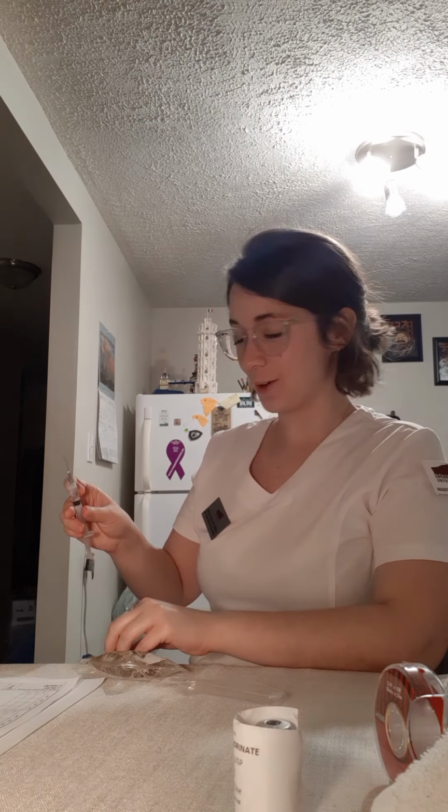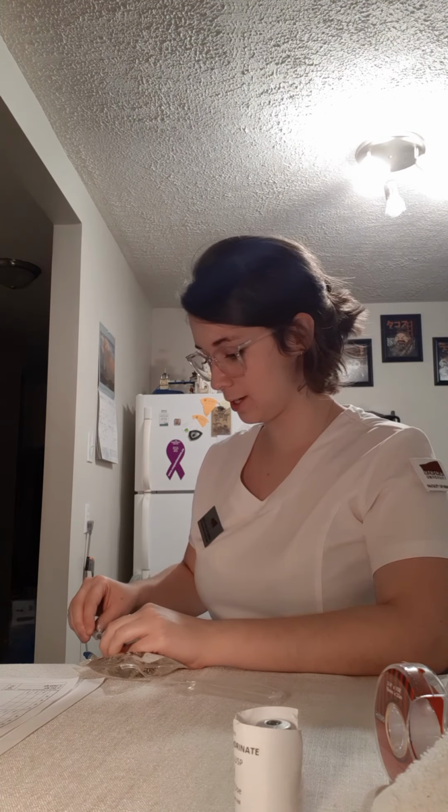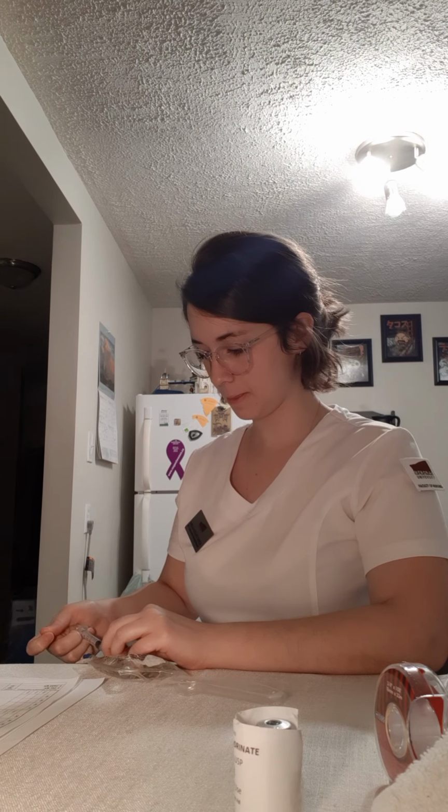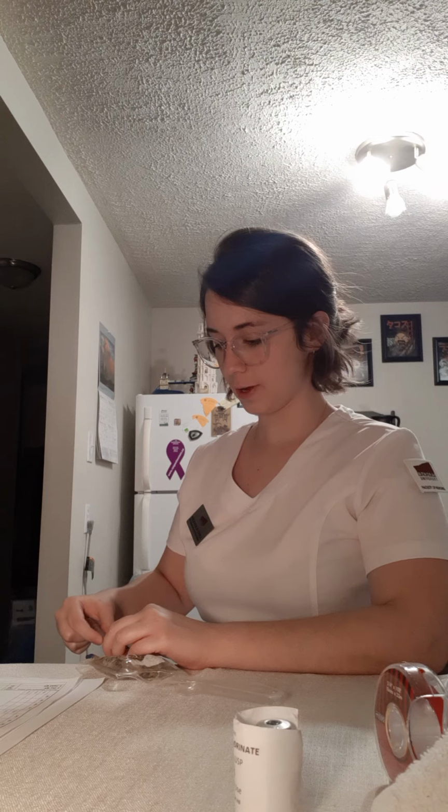Of course, it will be a new clean wipe, but I'm out of supplies at this point. So, okay, I'm going to wait for that to dry, and I'm going to inject it into the bag. Perfect. And now that goes into my sharps container.